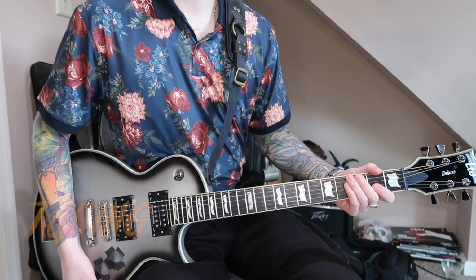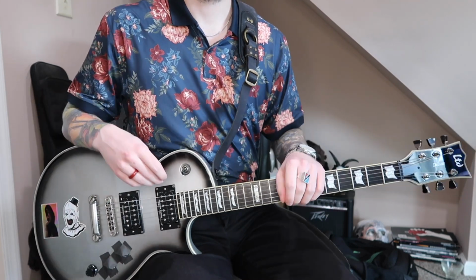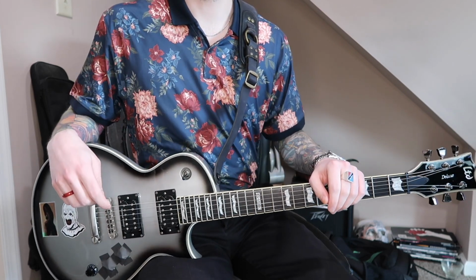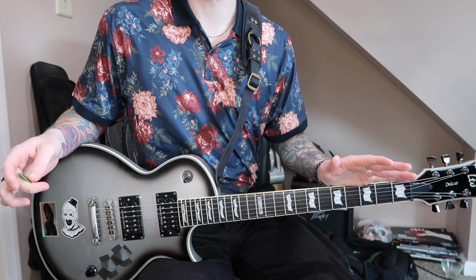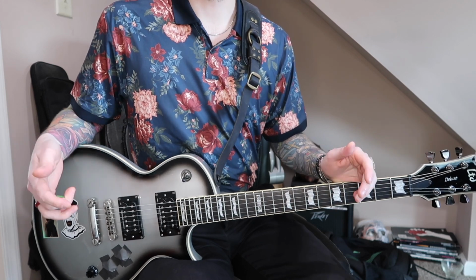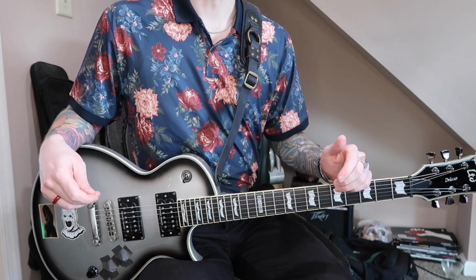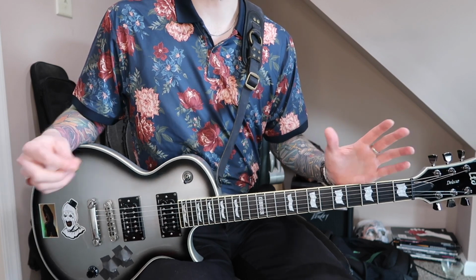I mentioned it briefly in my last Mastodon lesson, but I believe they use primarily three tunings. As far as I know, that's the only three tunings I'm aware of, and they're all based off of D standard or a whole step down as the home bass.